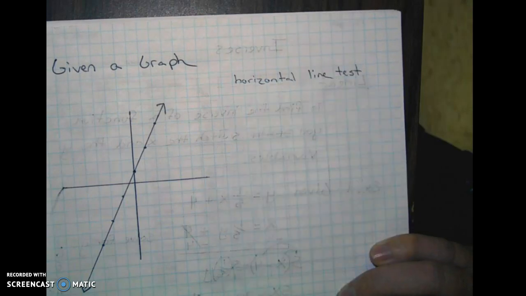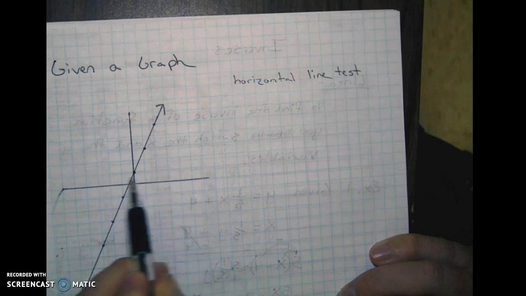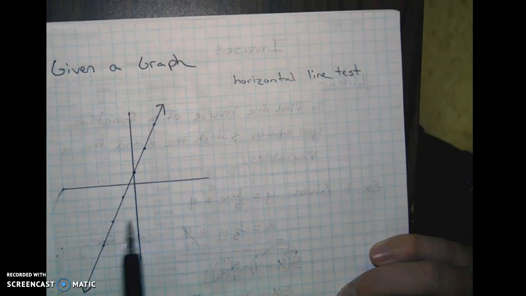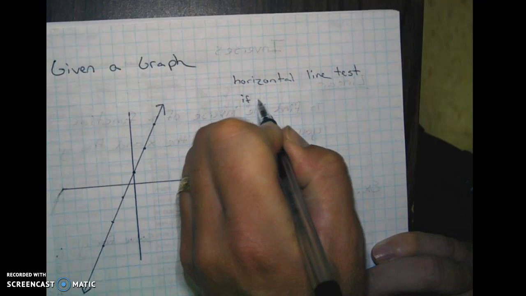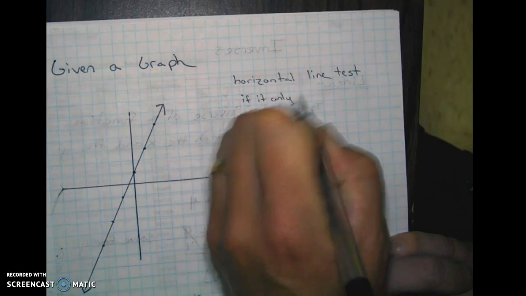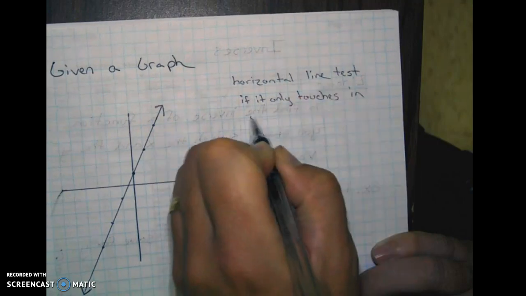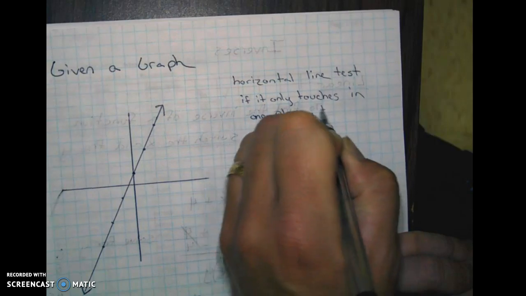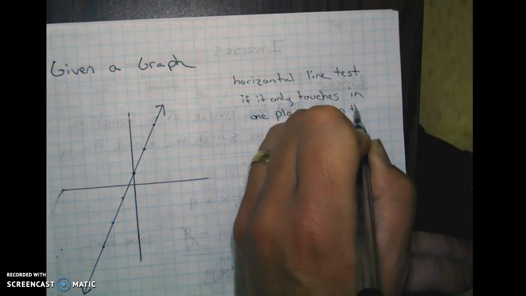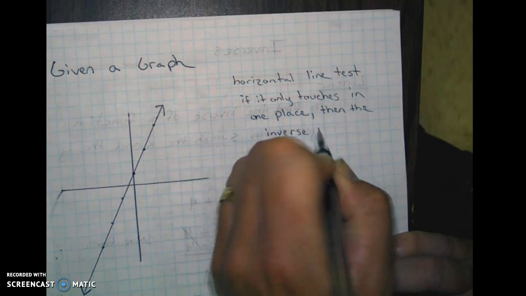If I draw a horizontal line anywhere on this graph, if it only touches in one place, then the inverse is a function.